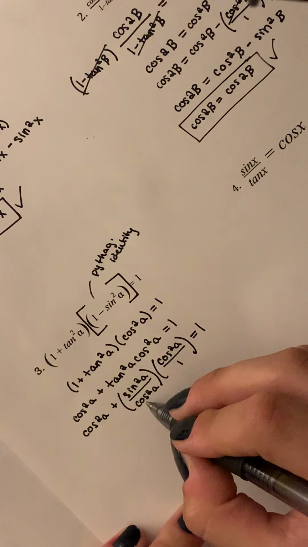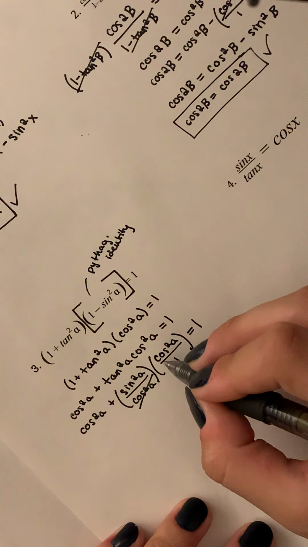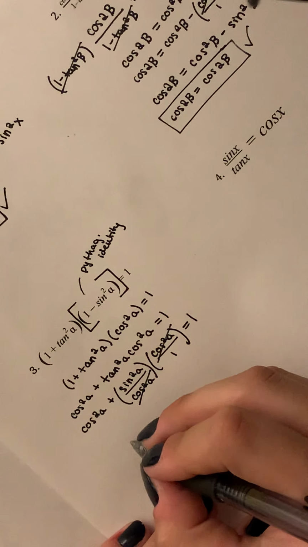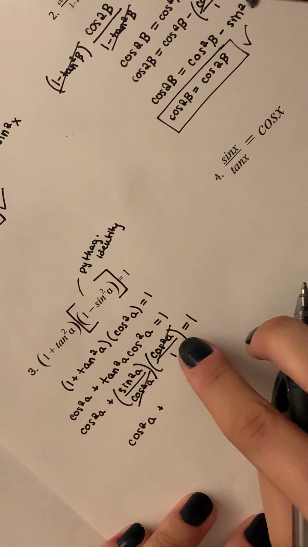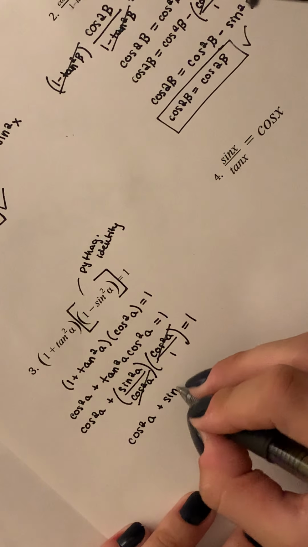So looking at our multiplication problem here, we have a cosine squared A that can cancel out. We're going to copy down the only thing left here, which is a sine squared A.